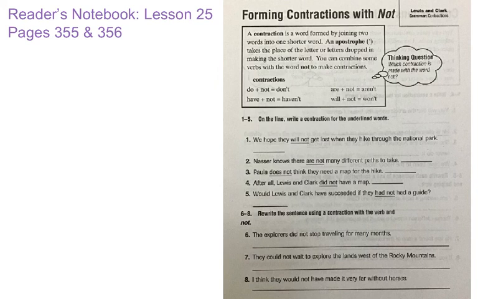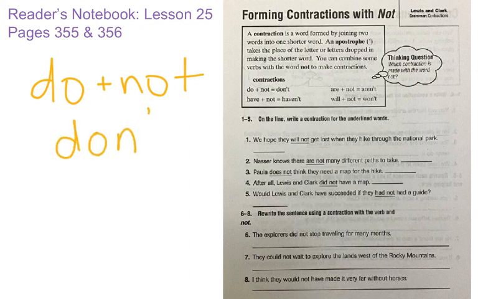You can combine some verbs with the word not to make contractions. Some examples of contractions would be the word don't. So we have the word do, and we have the word not, and we're adding them together. So we're adding do and not, and that is the word don't. D-O-N apostrophe T. So the apostrophe takes the place of the O, and it makes the word don't.